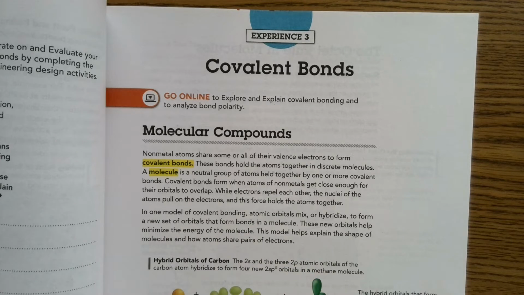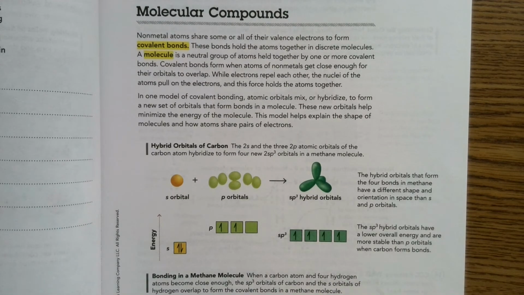For example, oxygen is diatomic, meaning it exists in pairs. Those oxygen atoms are sharing electrons with each other and forming a molecule, and you're breathing in molecules.